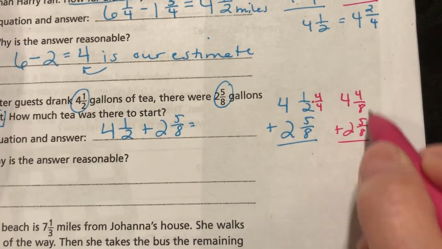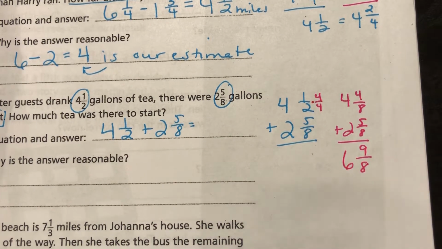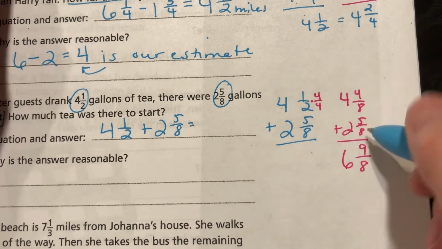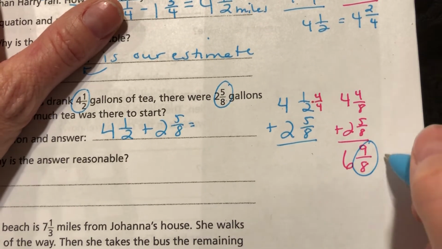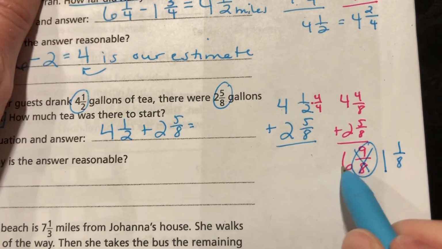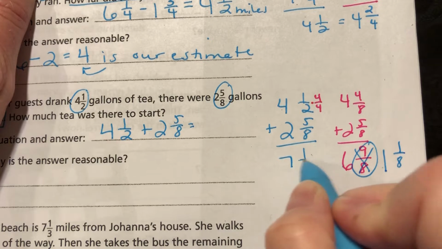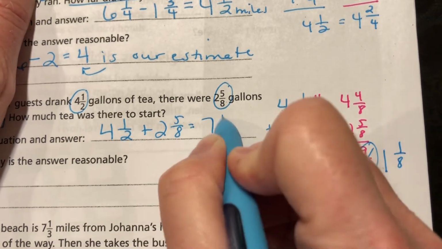And now I add my numerators. 4 plus 5 is 9. And my denominator stays 8. 4 plus 2 is 6. And hopefully that 9/8 is shouting at you, I cannot stay like this, I am improper. And 8 goes into 9 one time. And there's 1/8 left over. So 6 and 1 and 1/8 would make 7 and 1/8. So 4 1/2 plus 2 and 5/8 is 7 and 1/8.